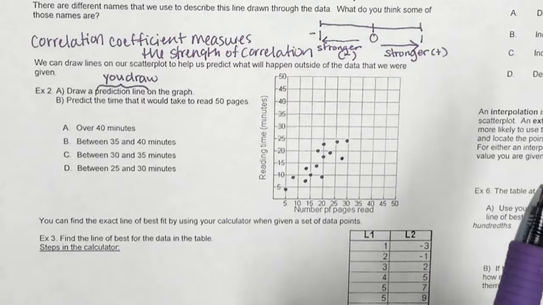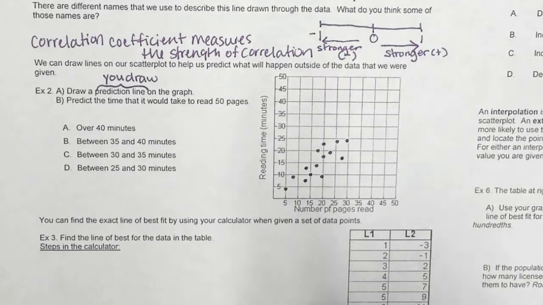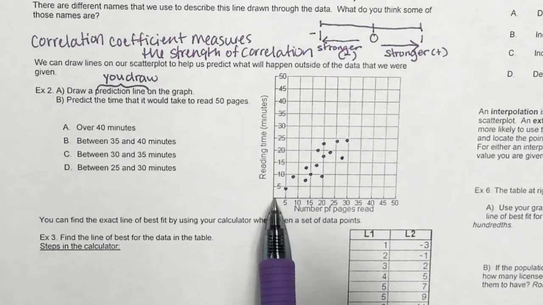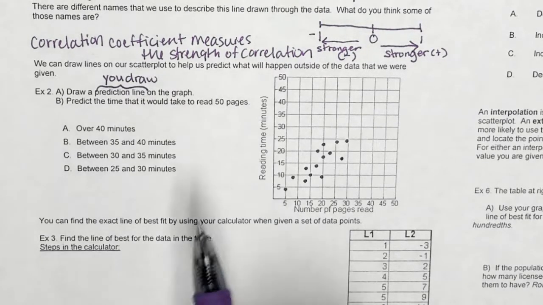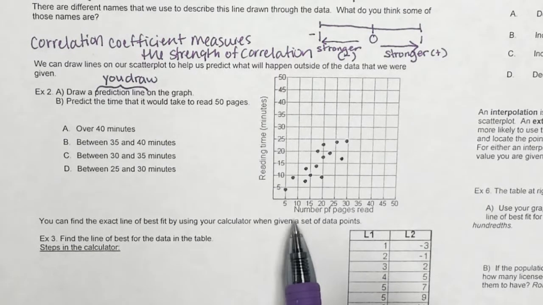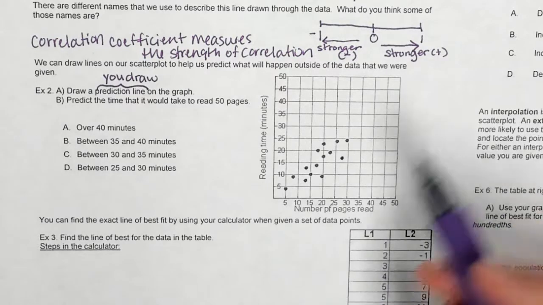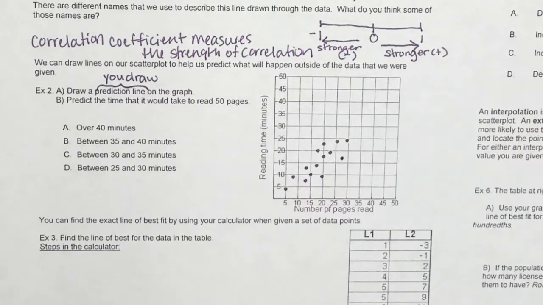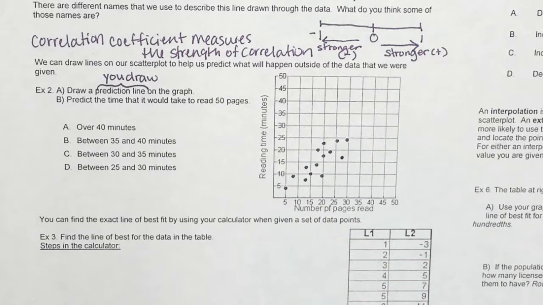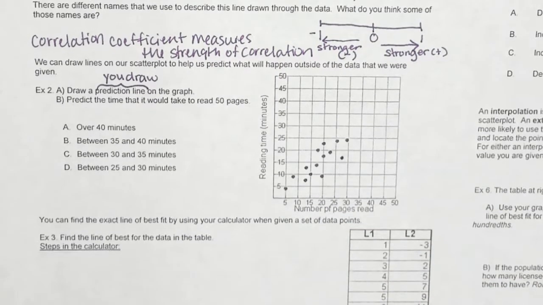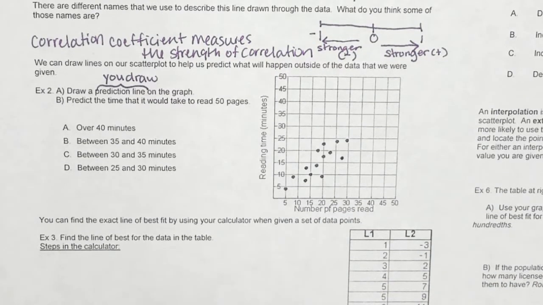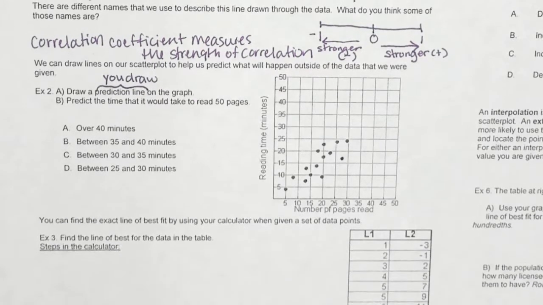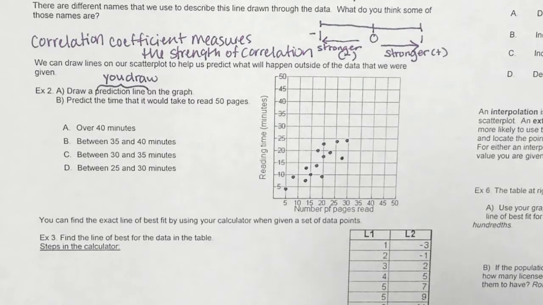But there's one thing you have to think about before you do that. You have to ask yourself, should I include the origin? Should I include 0, 0 in my trend line? And that really is just going to depend on what the situation is. It looks like we're looking at number of pages that we read versus the time it takes to read that. So if we read 0 pages, would we be reading for 0 minutes? Don't overthink it. If you don't read, how long do you read for? No time, right? So would we draw a line through 0, 0?